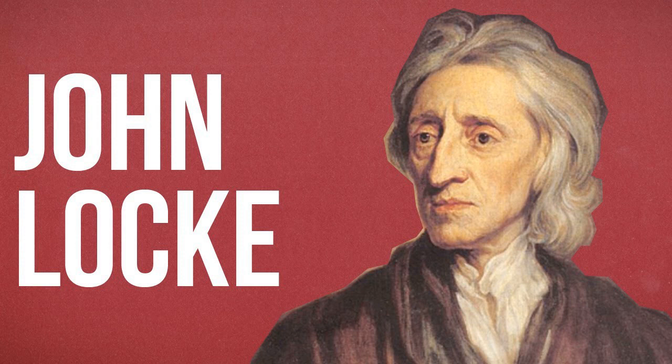Prudence indeed will dictate that governments long established should not be changed for light and transient causes. And accordingly, all experience hath shown that mankind is more disposed to suffer while evils are sufferable than to right themselves by abolishing the forms to which they are accustomed. But when a long train of abuses and usurpations, pursuing invariably the same object, evinces a design to reduce them under the absolute despotism, that is literally almost word for word what Locke writes. It is their right, it is their duty to throw off such government and to provide new guards for their future security. Such has been the patient sufferance of these colonies, and such is now the necessity which constrains them to alter their former systems of government.